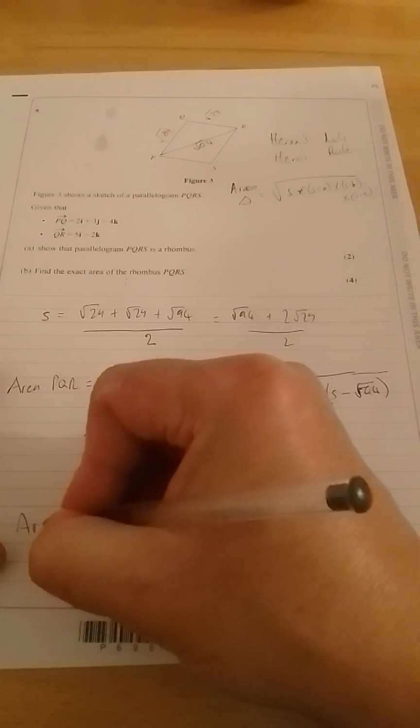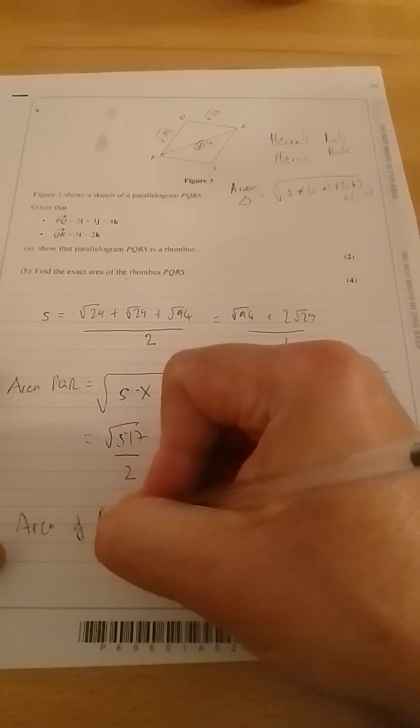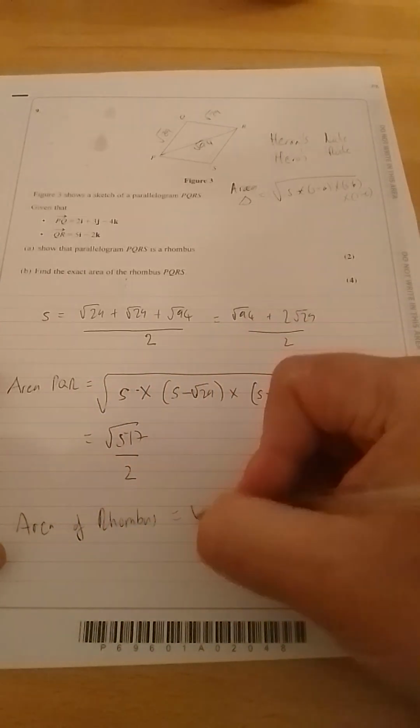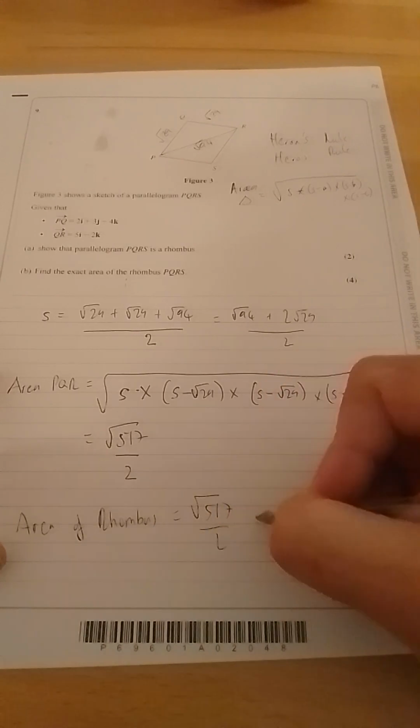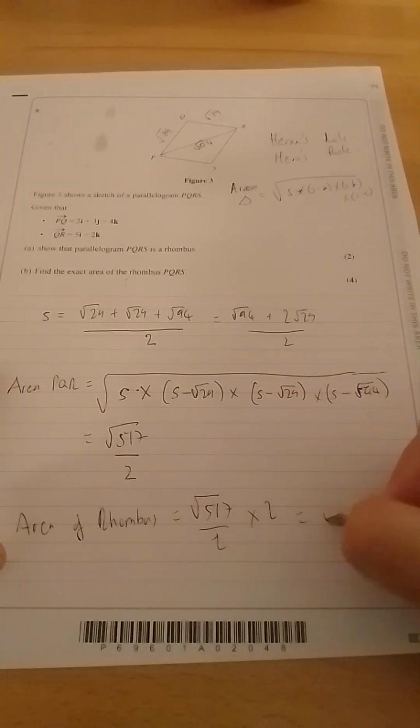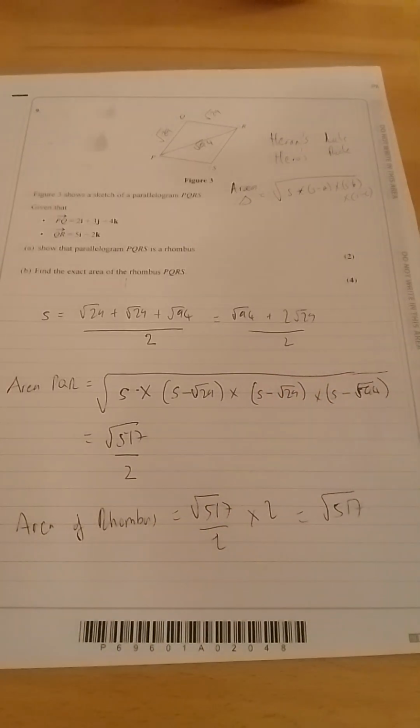And of course, the area of the rhombus is root 517 over 2 times 2, which is root 517. And that completes question 9 in 3 different ways. Obviously, the first way of doing 9b is the simplest way that you have covered in your A-level maths, probably the first year, and maybe even in GCSE, you should have done the cosine rule. Okay, thank you.